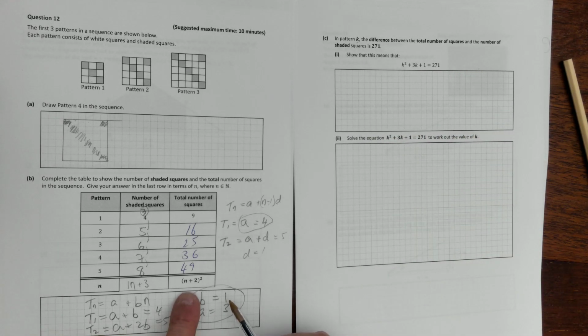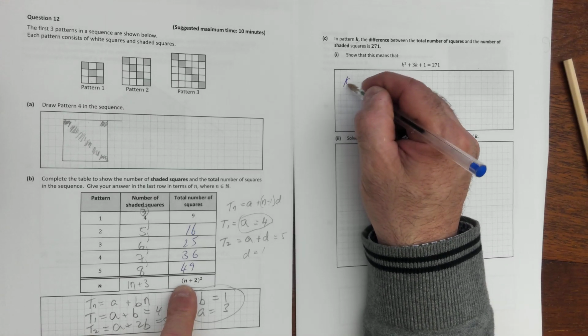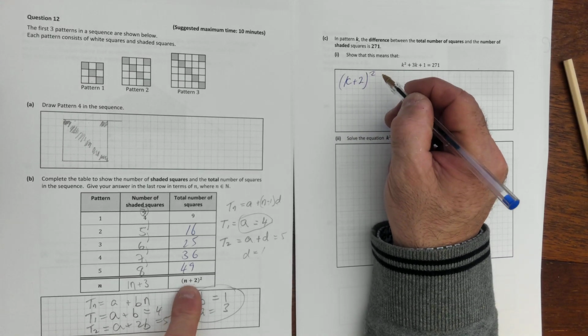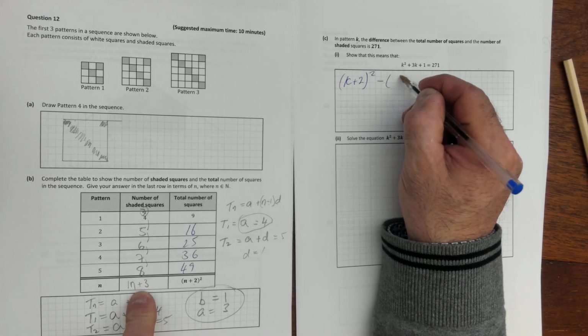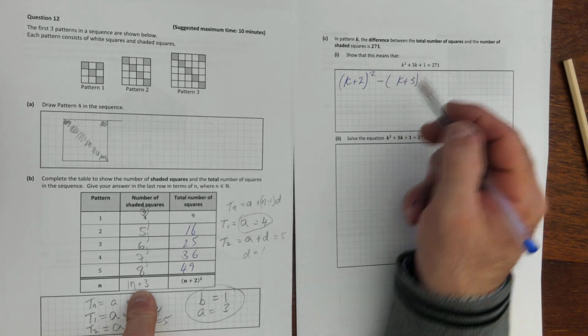Okay, so we're going to say this is the total number of squares replacing n with k. So we're going to find out that (k plus 2) squared from here minus (k plus 3) should be equal to this expression. Let's see.